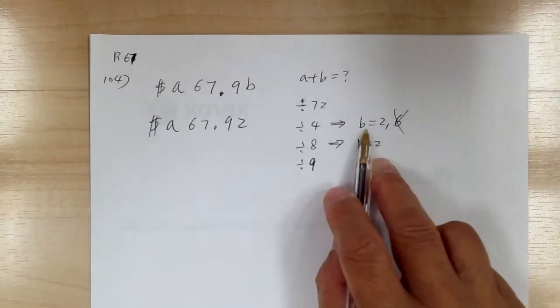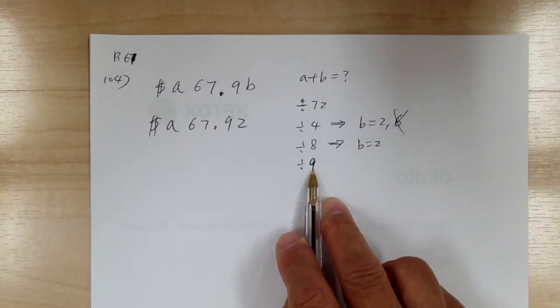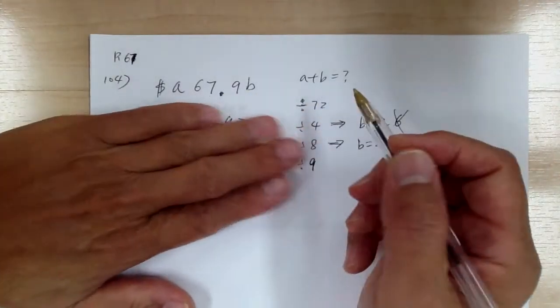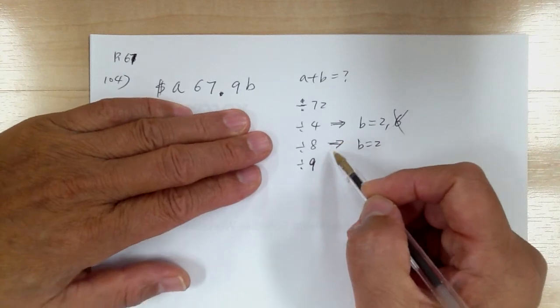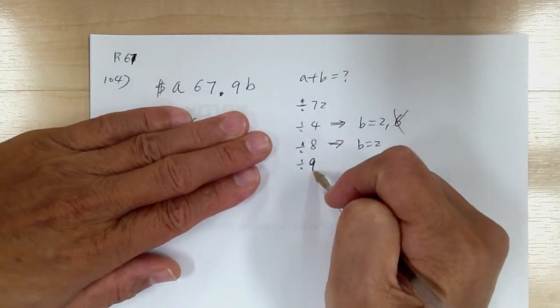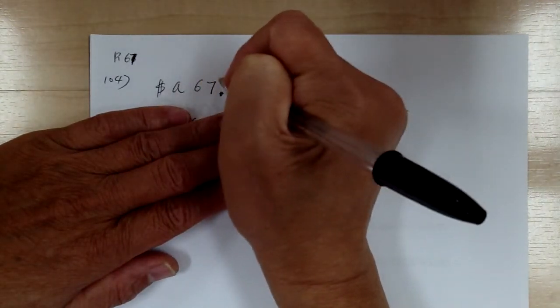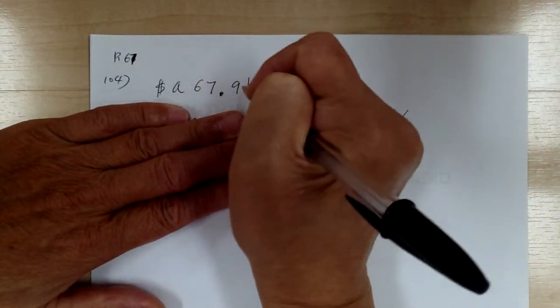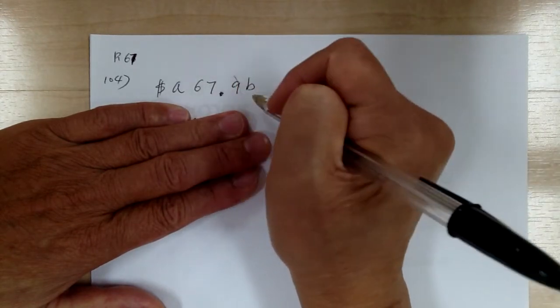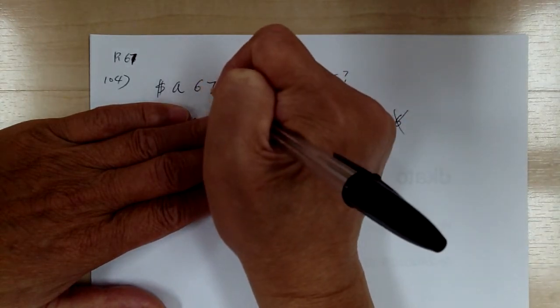Actually, you don't have to do all this. Notice that in order to divide by 9, the sum of digits has to be a multiple of 9. So even without all these, if we look ahead, divisible by 9, you notice that you can do the cancellation. So you can get rid of the 9, and 6 plus 7 is 13.